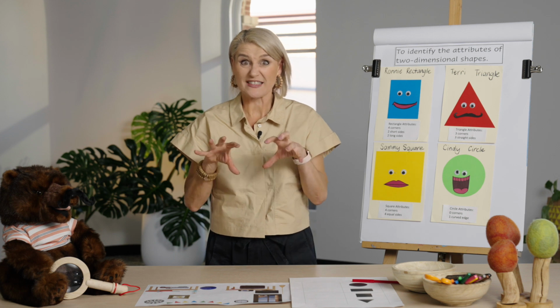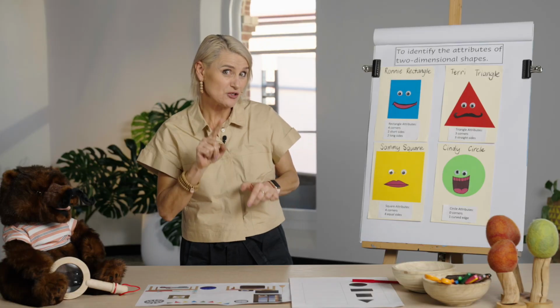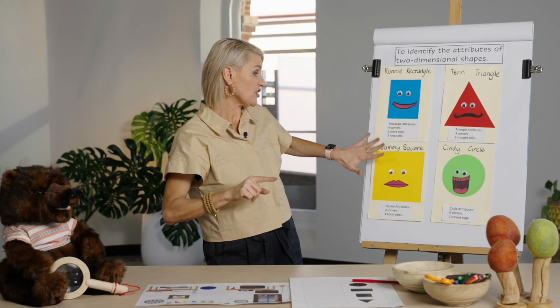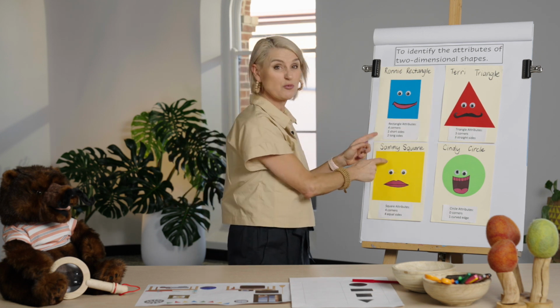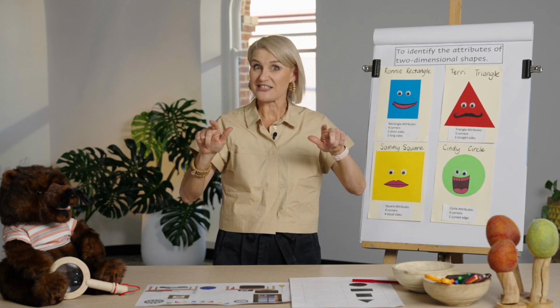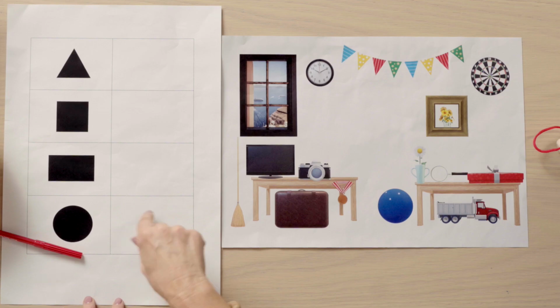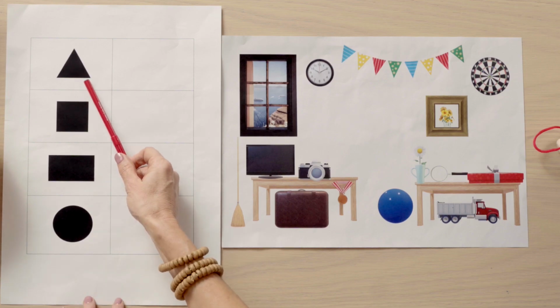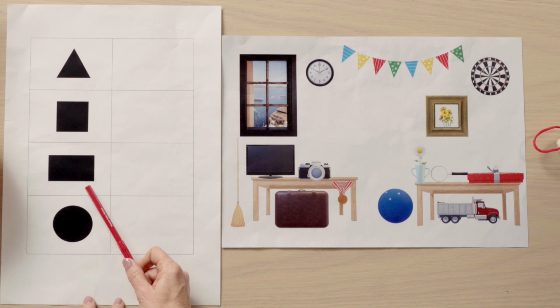We've got a picture here and it's got lots and lots of two-dimensional shapes. And we have to use our knowledge of two-dimensional shapes. And if you remember, we just worked out all the attributes of the different shapes that we'll be searching for. So this will be able to help us identify the shapes. When we do, we're going to act and be like mathematicians, and we're going to record our findings on our chart over here.